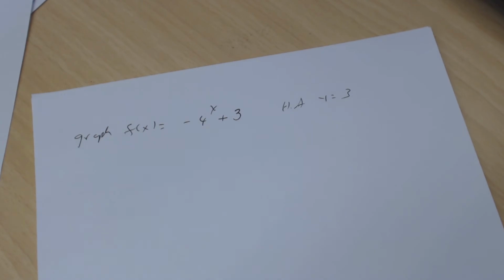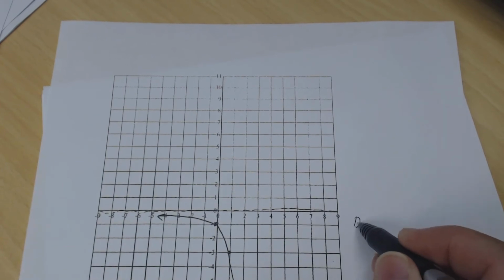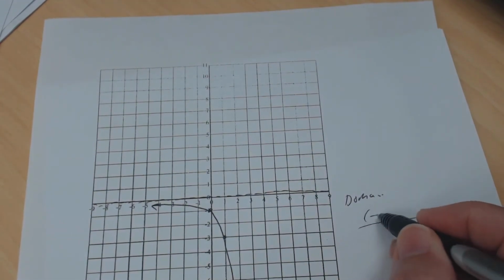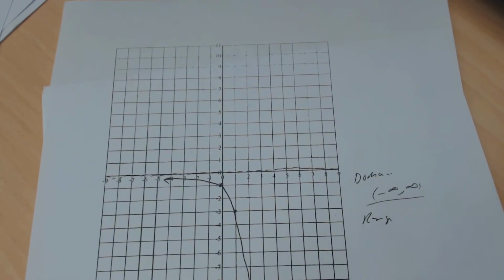Oh, and I forgot to do this, so before we go on, what is the range? Well, the domain, you remember, for an exponential function is all real numbers, so negative infinity to infinity. But what's the range? Be a little bit careful now.